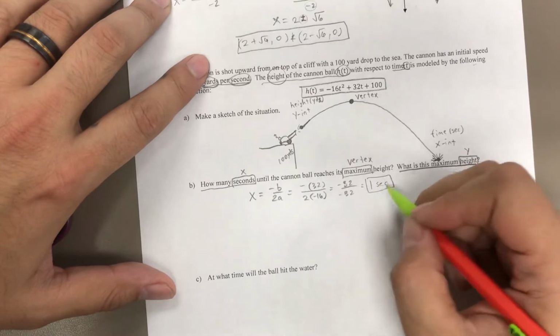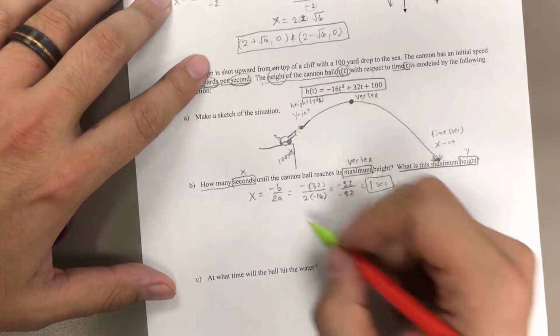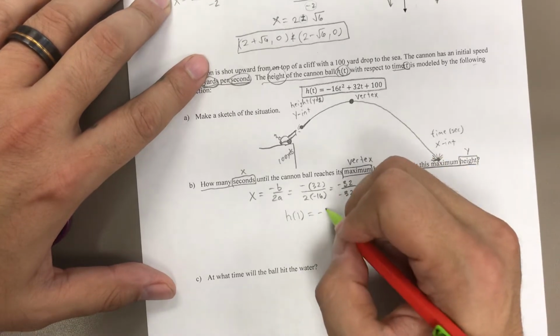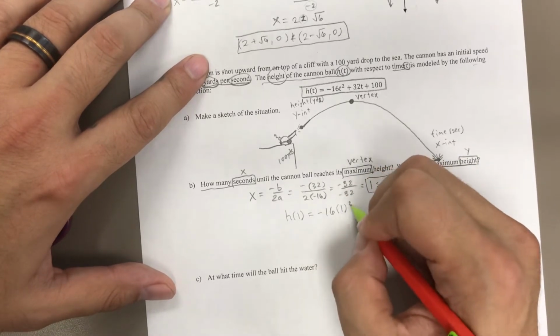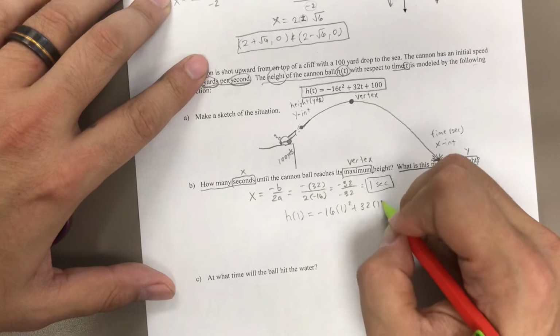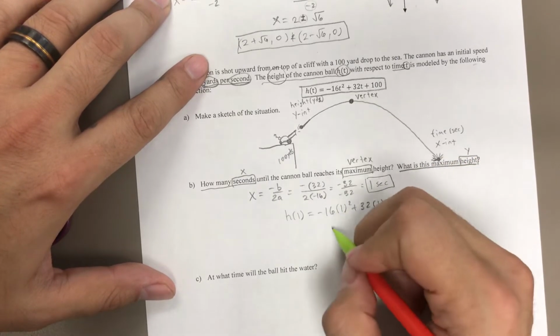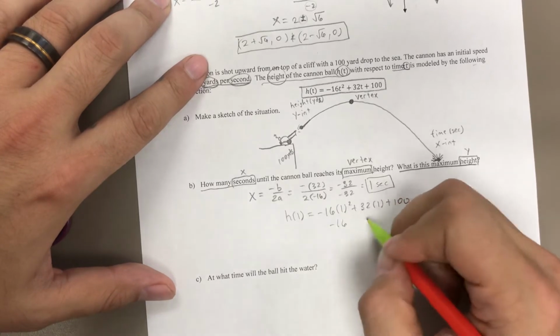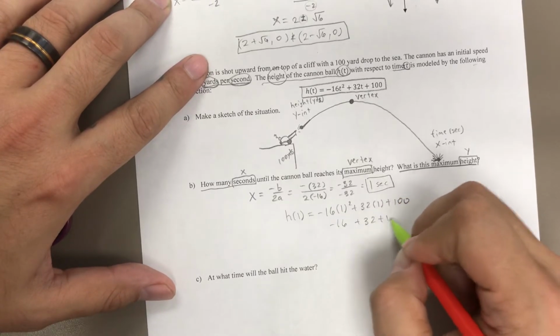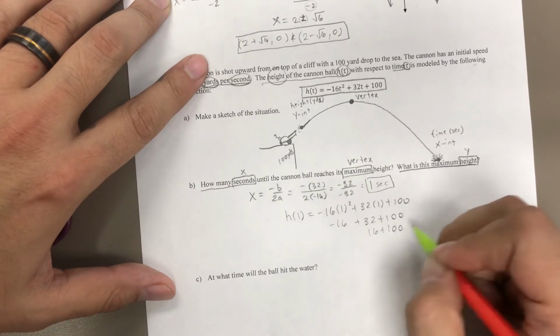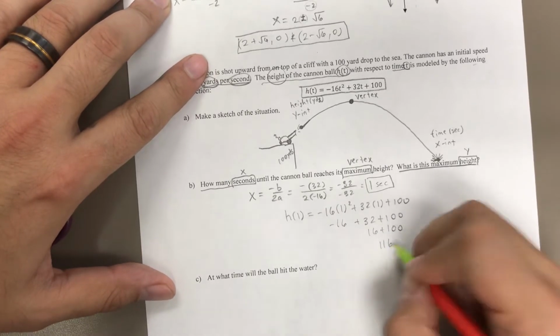Now we look for the actual maximum height. So what we do is we take that x value and we plug it into the equation. So h of 1, the height at 1 second, is equal to negative 16 times 1 squared plus 32 times 1 plus 100. All right, so 1 squared is 1, so negative 16 is what we get there. 32 times 1 is 32, and 32 minus 16 is 16. So we get 16 plus 100, which is 116.